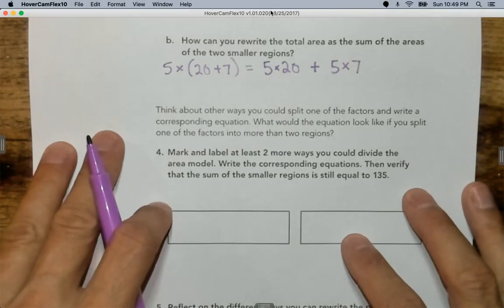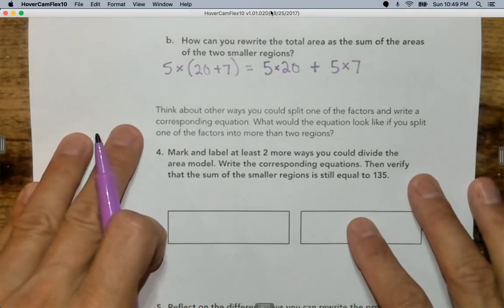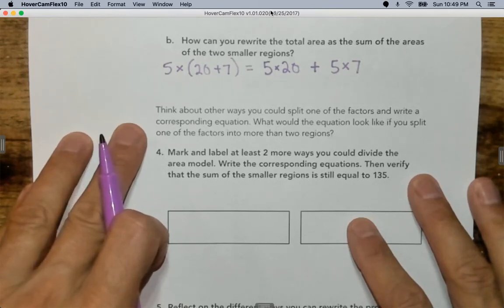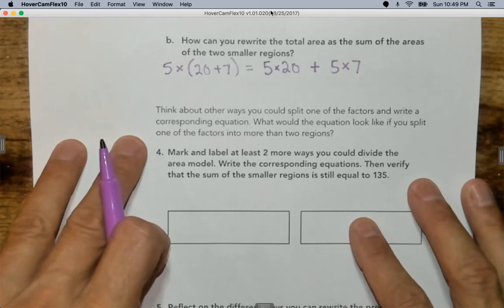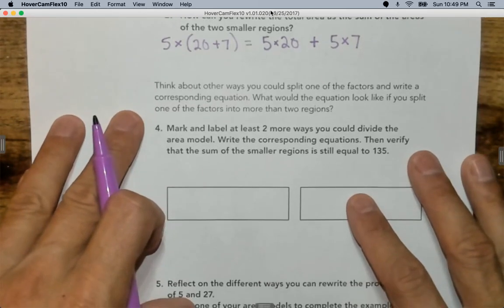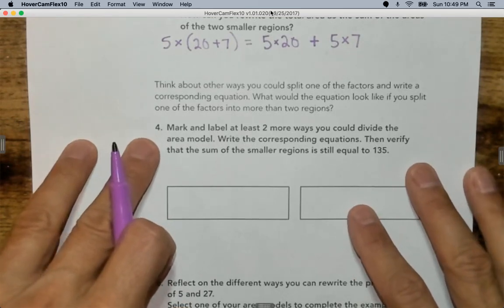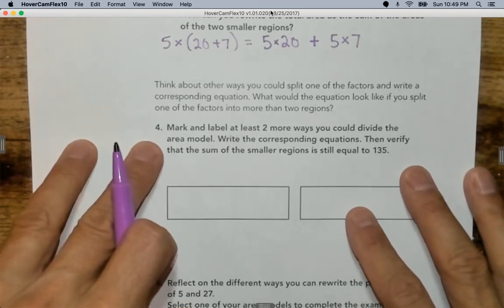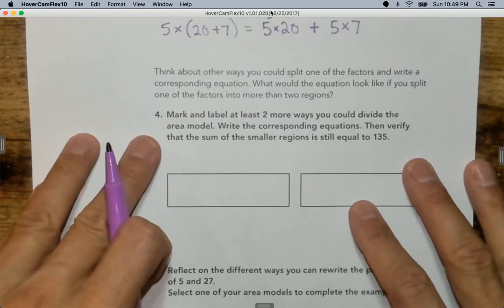Think about other ways you could split one of the factors and write a corresponding equation. What would the equation look like if you split one of the factors into more than two regions? Mark and label at least 2 more ways you could divide the area model. Write the corresponding equations. Then verify that the sum of the smaller regions is equal to 135.